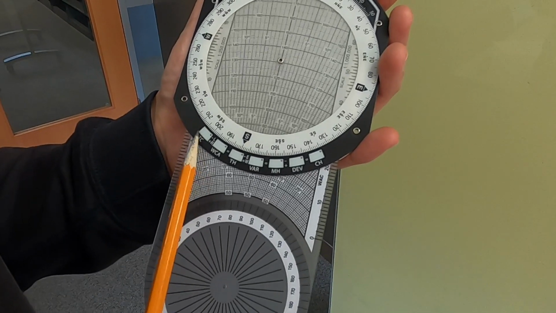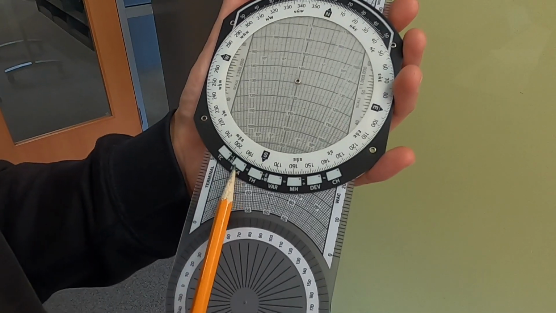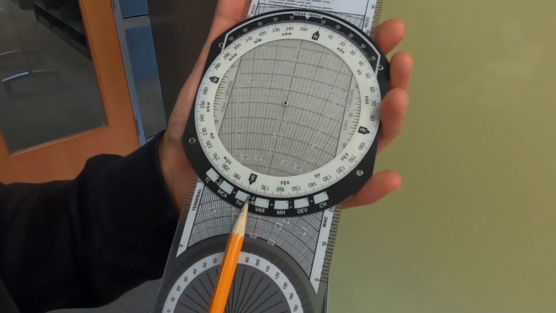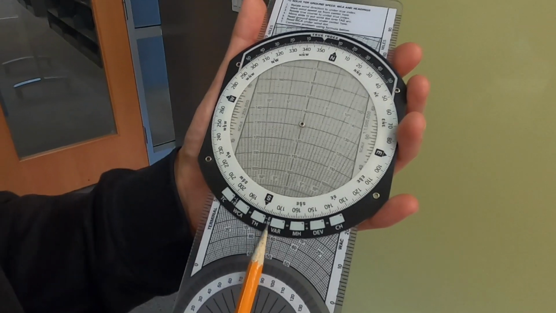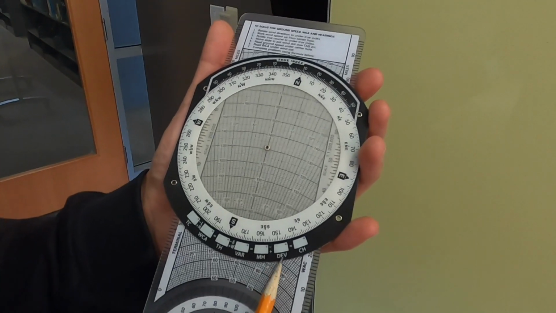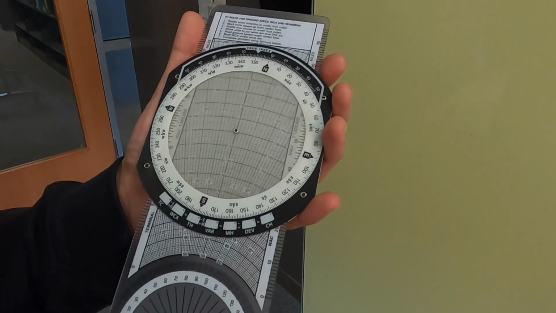So what you would do is start with your true course, add or subtract your wind correction angle, which gives you your true heading. Then you subtract or add your magnetic variation to get your magnetic heading. Then you add or subtract your compass deviation to get your compass heading.